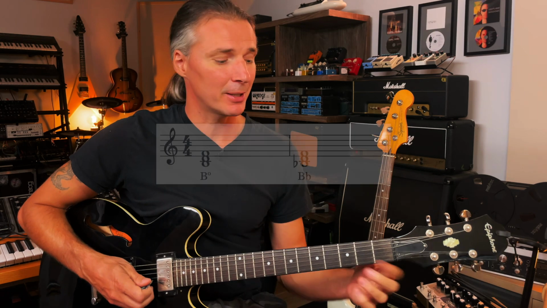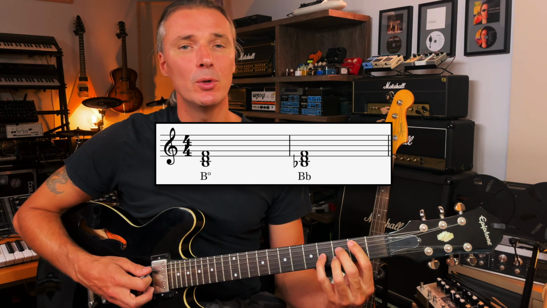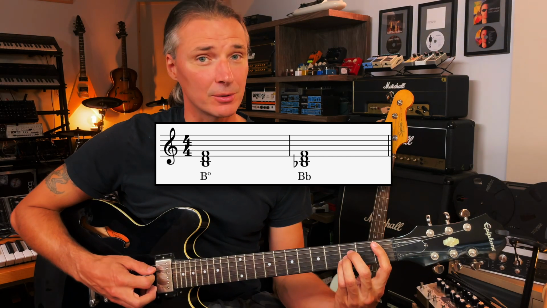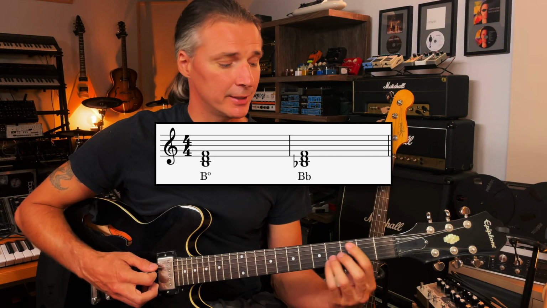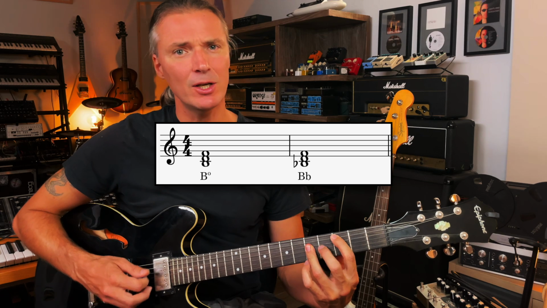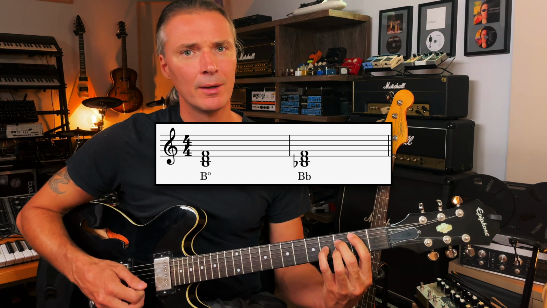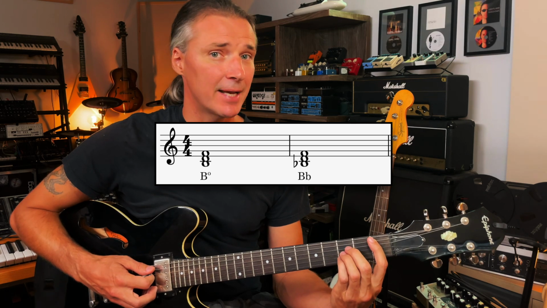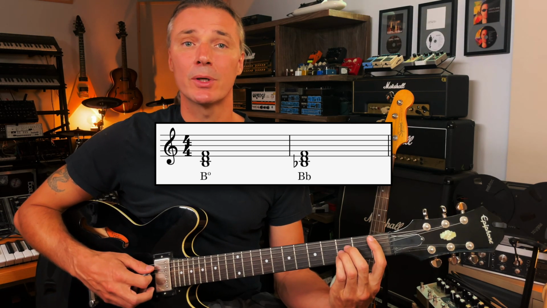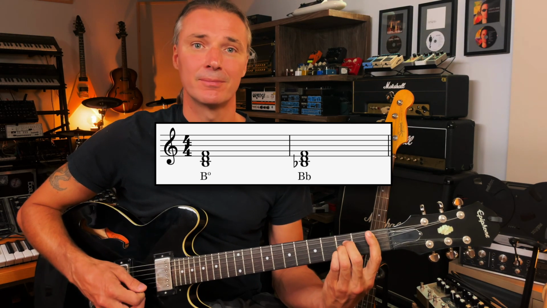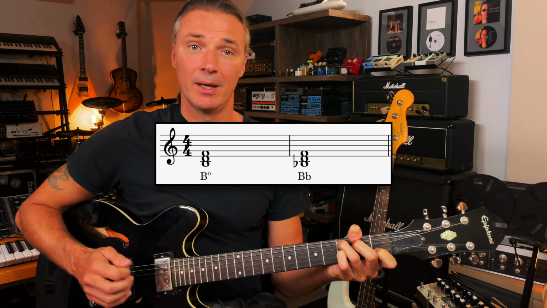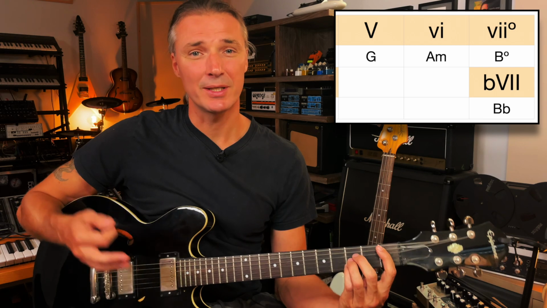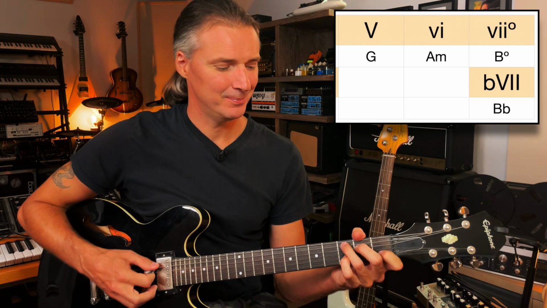Well, the beautiful thing about a diminished chord is that if you lower the root 1/2 step, you find a major chord on that note. So in the key of C major, instead of playing B diminished, we're going to lower the B down to B flat. That's why it's called the flat 7 chord. And we have a wonderful B flat major, which has a strange sound. It reminds you a little bit of a subdominant, which means kind of an F-ish sound.